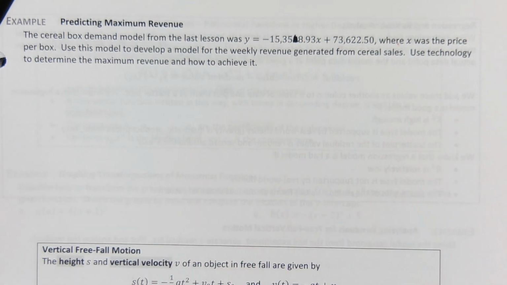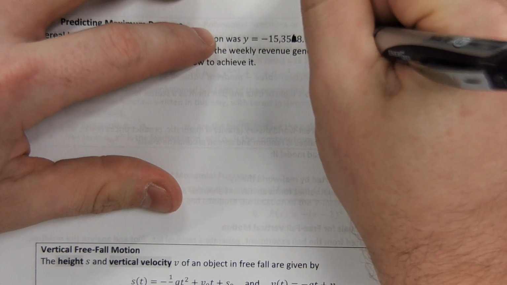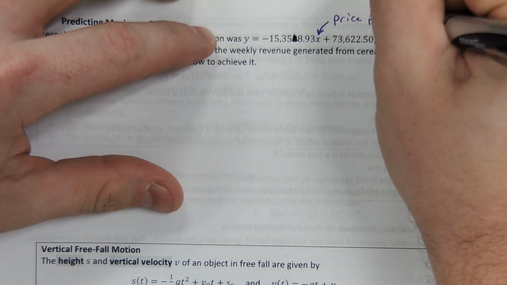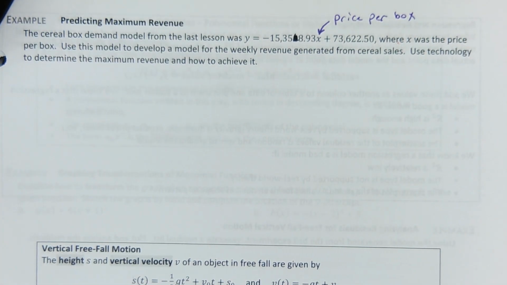Anyway, this cereal box demand model from our last lesson was this, where X is the price per box. So then what was Y? Y was the number of boxes sold, also known as the demand.